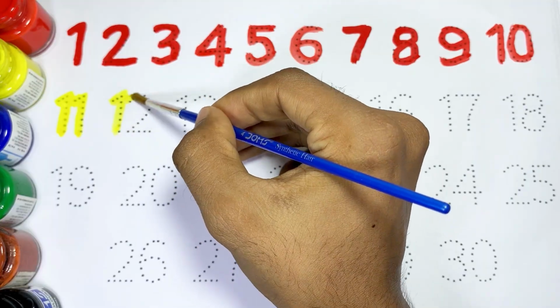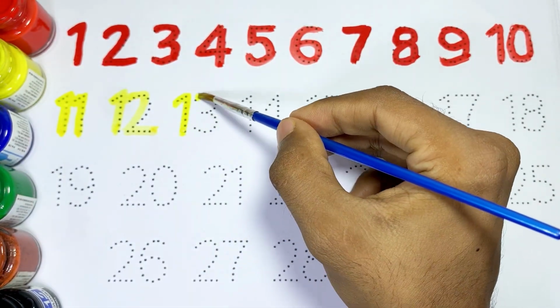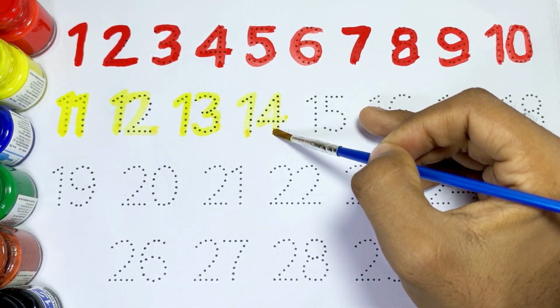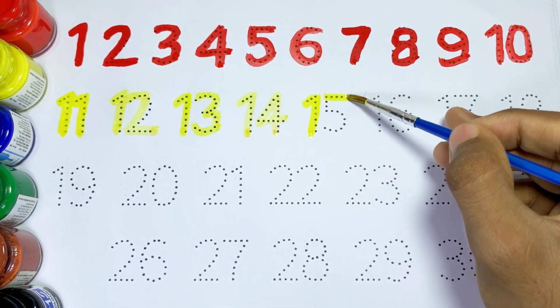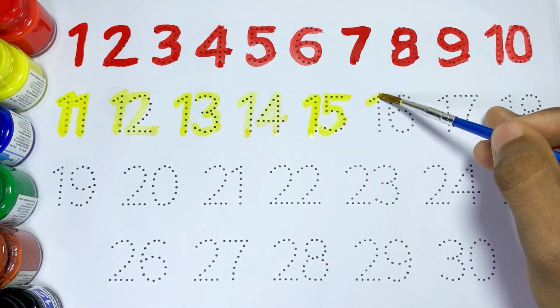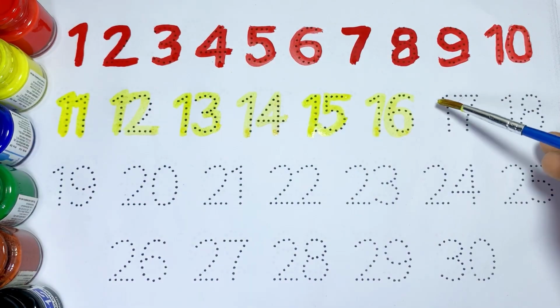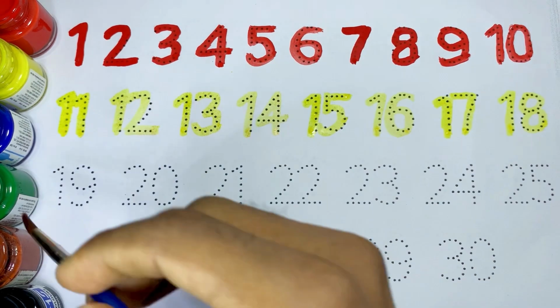11, 12, 13, 14, 15, 16, 17, 18. Kids, now you draw 19 and use blue color.